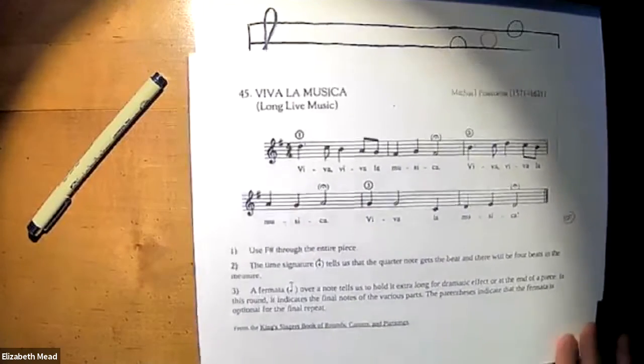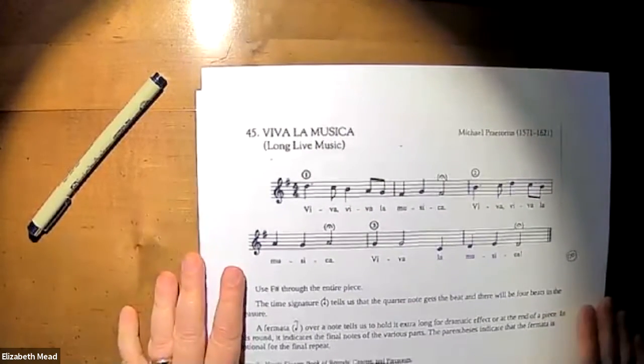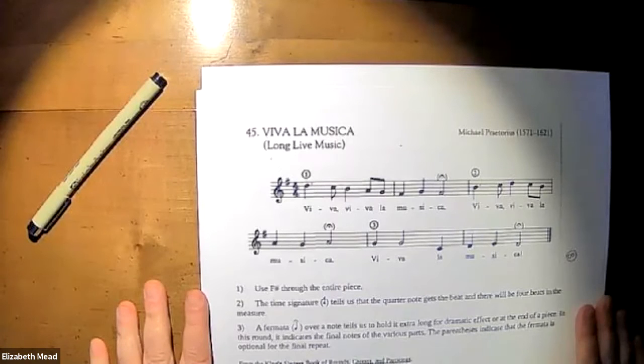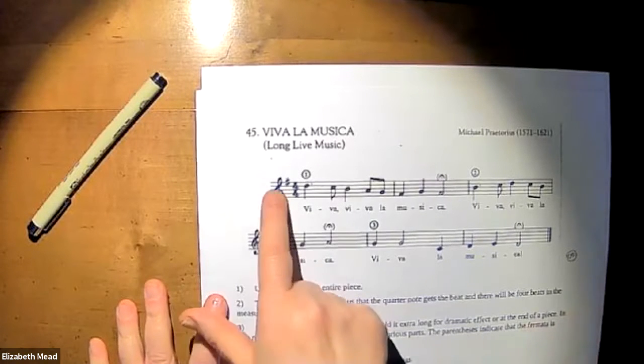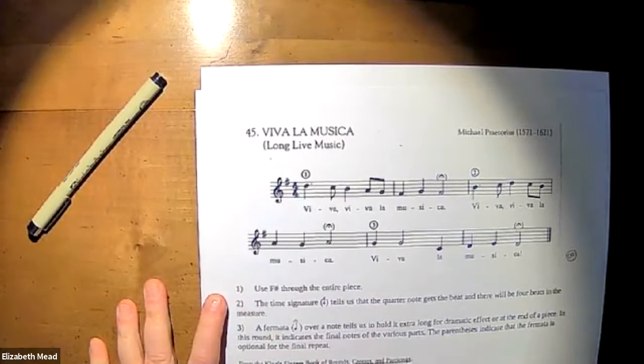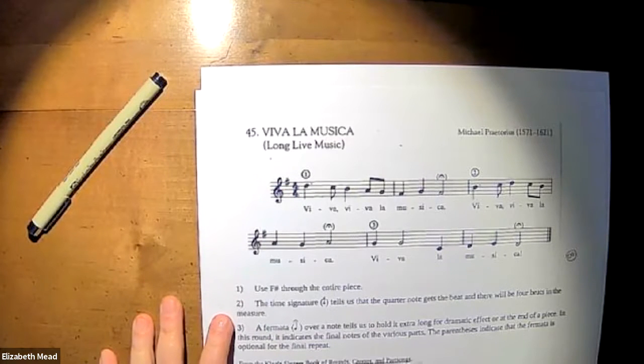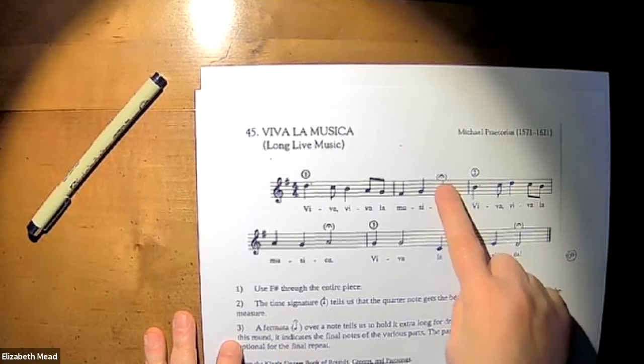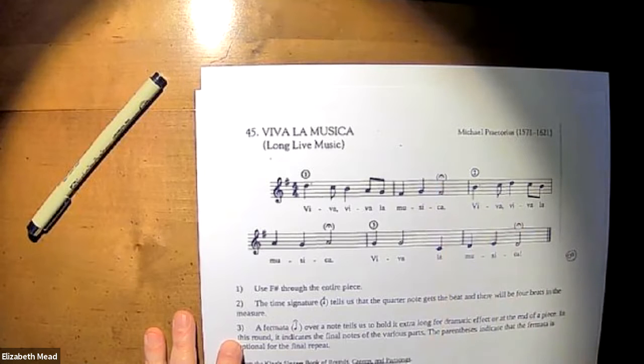Our next musical example, Viva La Musica, actually really only has one thing in it that we haven't seen before. Use F sharp through the entire piece. The time signature 4/4 tells us the quarter note gets the beat, 4 beats in a measure. This funny symbol here is called a fermata, and it tells us to hold it extra long for dramatic effect or the end of the piece.